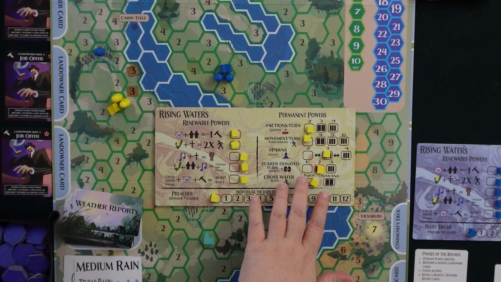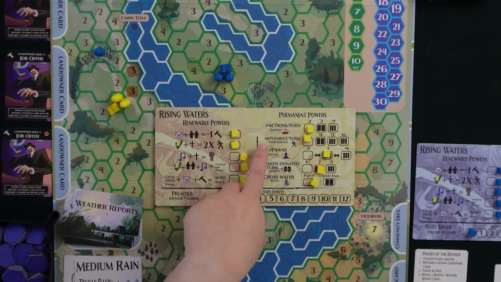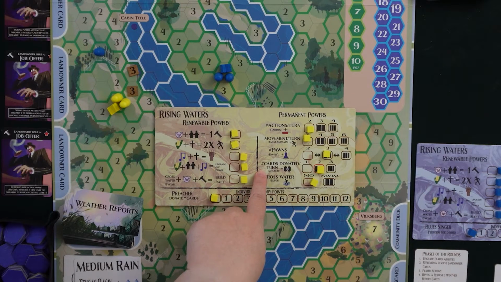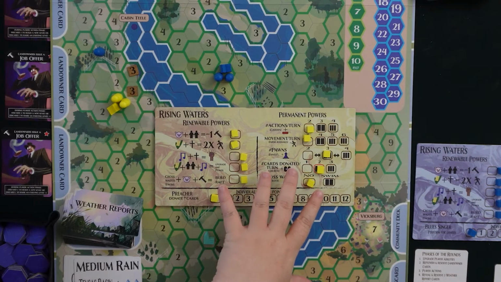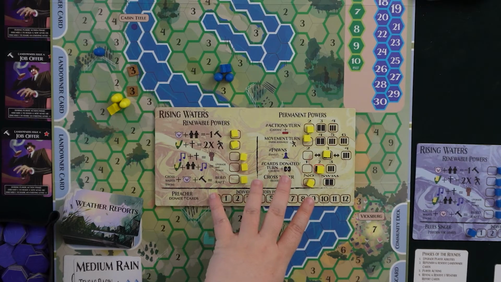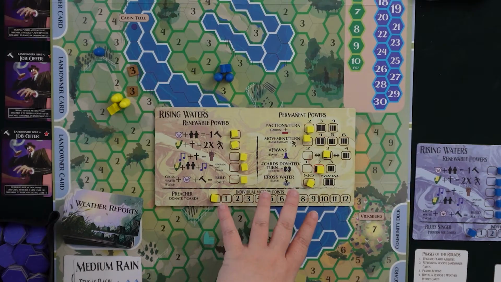And then over here for your permanent powers, you can increase your actions per turn, your movement per turn, your pawns out on the board, the cards that you're able to donate, we're going to talk about donations momentarily, and your ability to swim. So all of these things are going to help you during the game. You should definitely be thinking about powering up as much as you can, as quickly as you can.